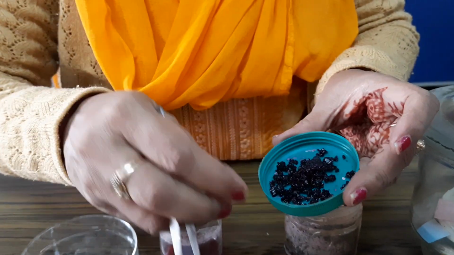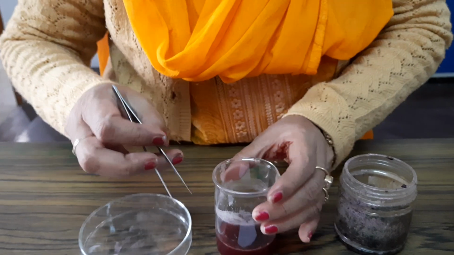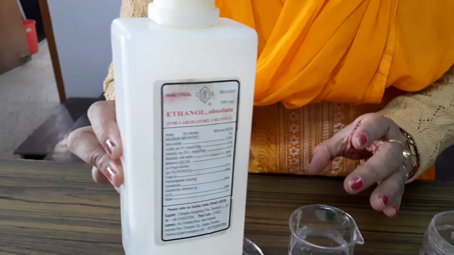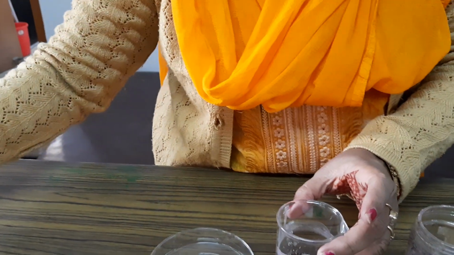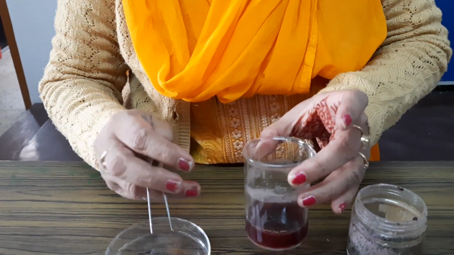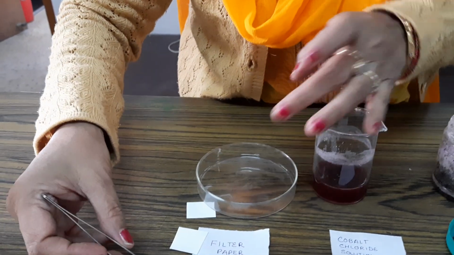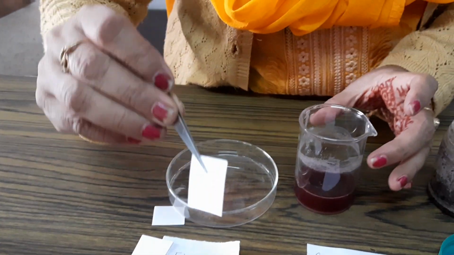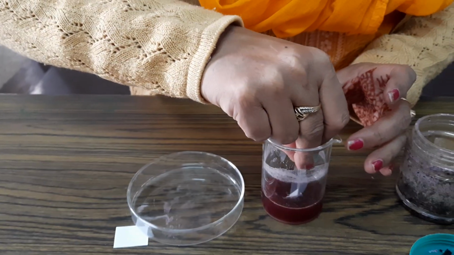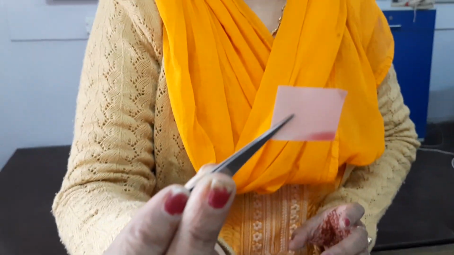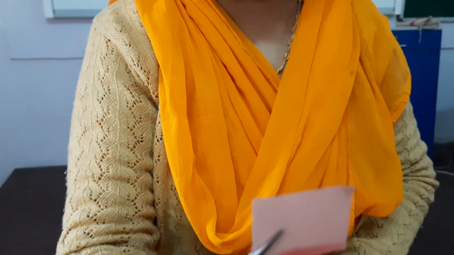I will take a few pieces of this and dissolve them in ethanol, that is alcohol, which I have taken here. In alcohol I will dissolve a few crystals of this. You can see it is completely pink in color. Now I will take one piece of filter paper and dip it in the cobalt chloride solution. You can see that it has turned pink, right? So the color of the wet cobalt chloride paper is pink.